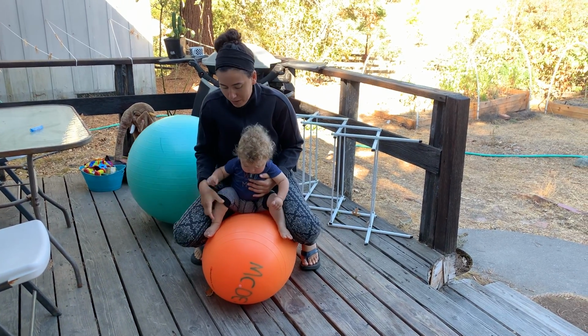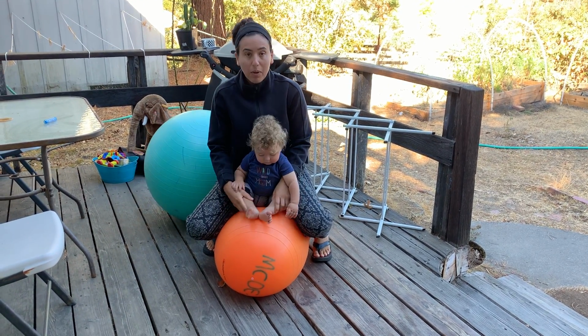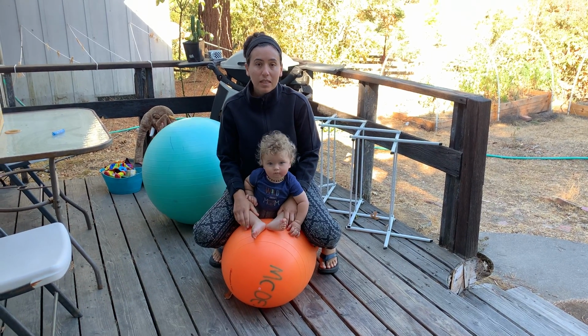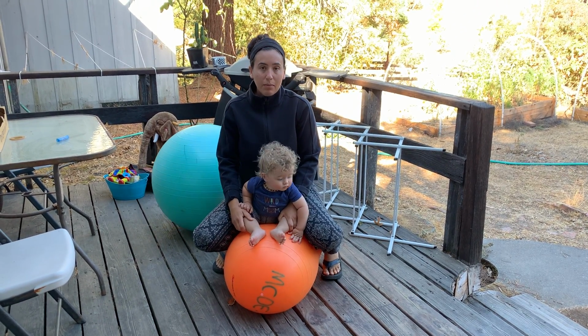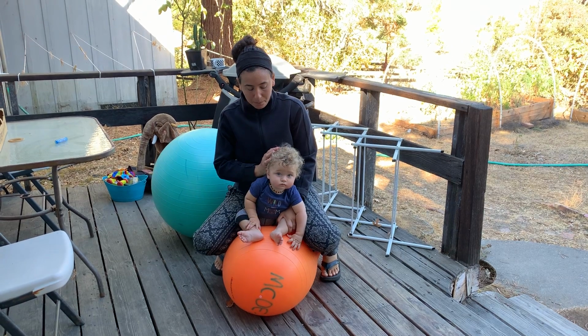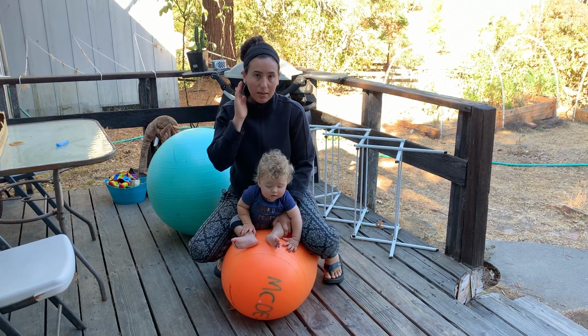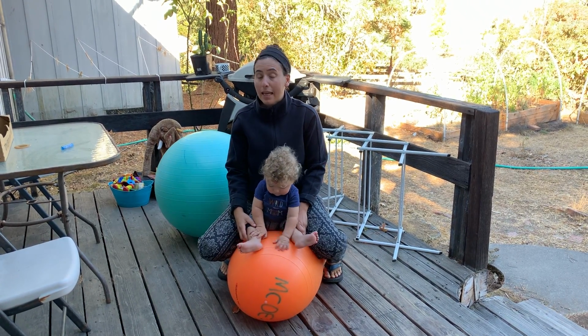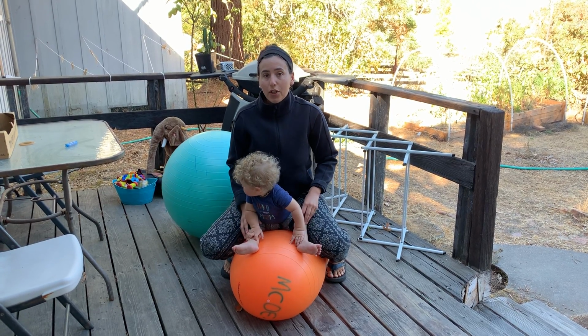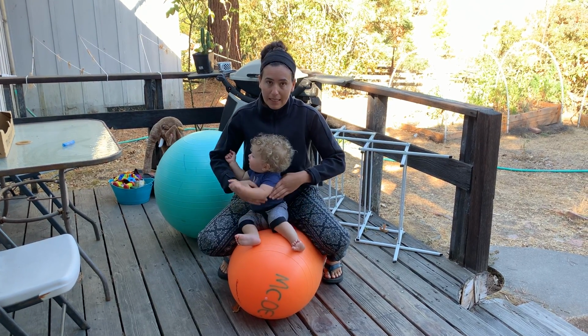In occupational therapy, we use a ball for something called vestibular input. Vestibular input is basically talking to the system that allows us to maintain our balance and know where our body is in space.